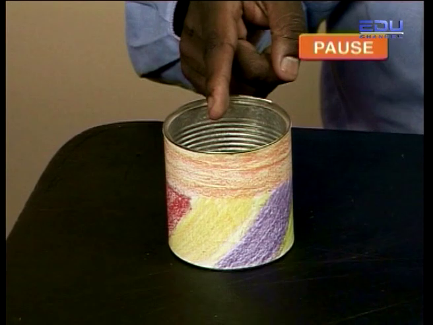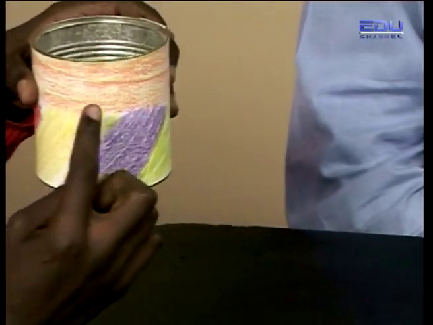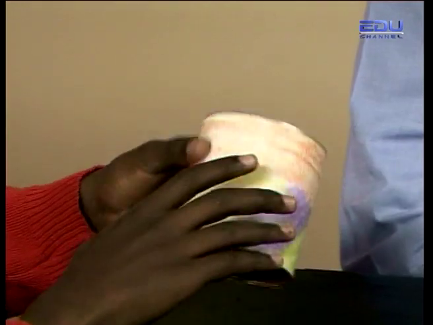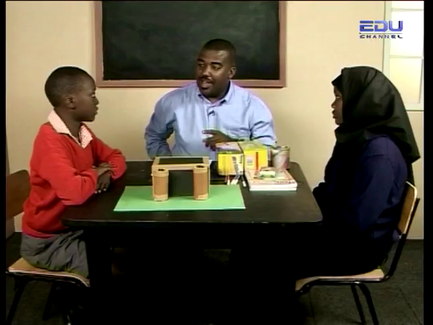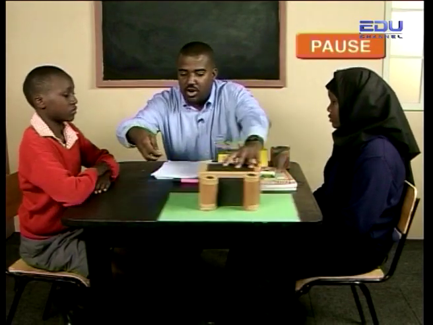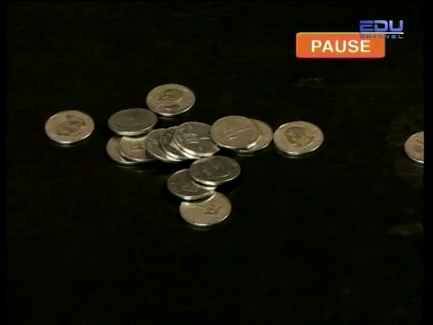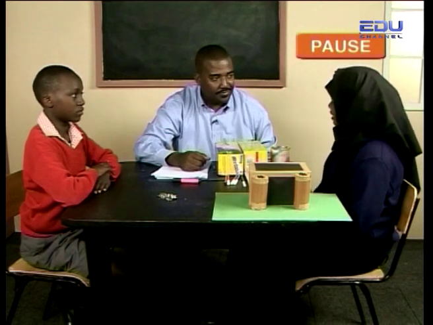Very good, Wanjiro. Now that we've gone over how to find the volume of the cuboid in your model, let's have a look at the cylinders. What can you tell me about this shape? It has a curved surface around the outside, and there is a circle at the top and at the bottom. Good. Now I want you to try something. Here are 1 shilling coins. Do you think you can make a cylindrical shape using these coins? That isn't hard to do.